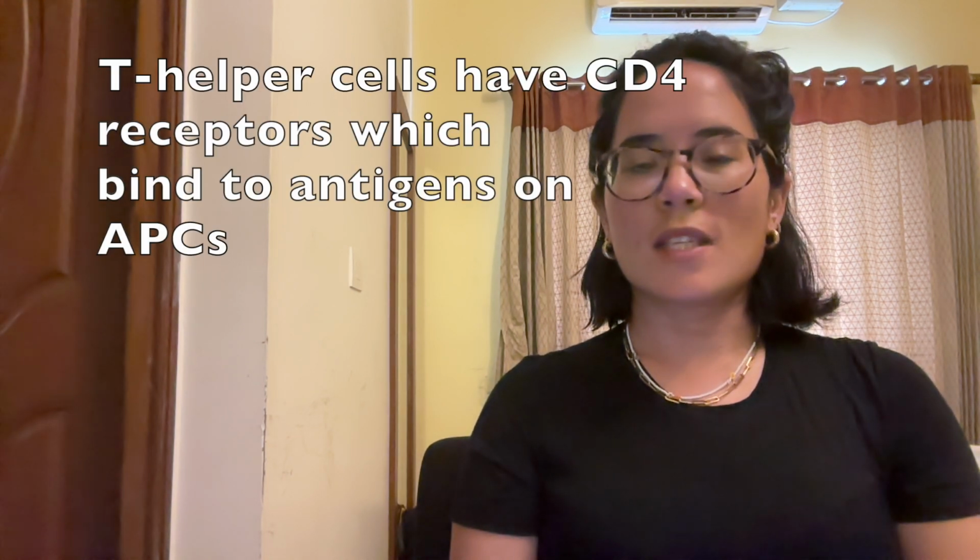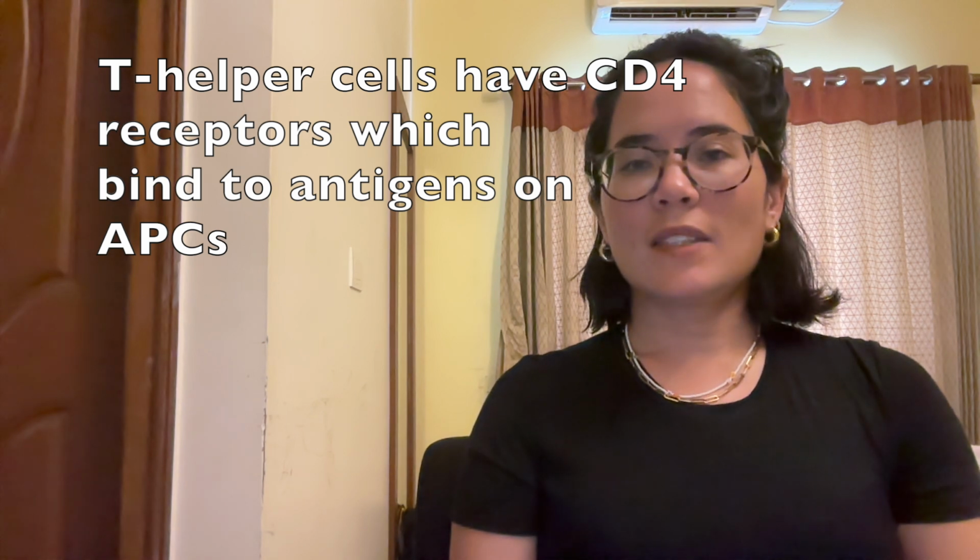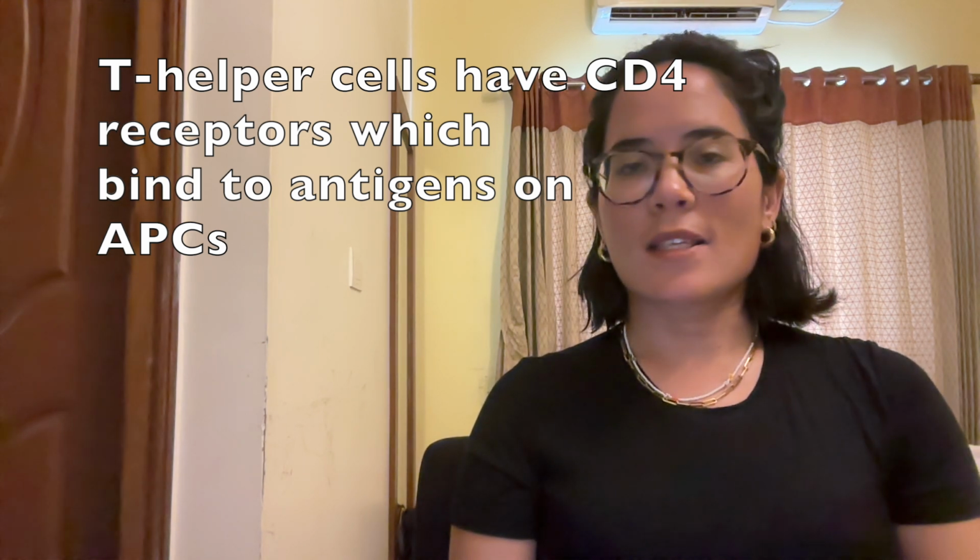So what is the role of the T helper cells? Well, they have receptors on their surface known as CD4 receptors, and these bind to antigens on our antigen-presenting cells. So remember, that's our macrophages, which are displaying the pathogen's antigens. They secrete interleukins, cytokines, which activate B cells, as well as other T cells. So that's why they're known as T helper cells, because they're going to, in essence, activate other useful cells.